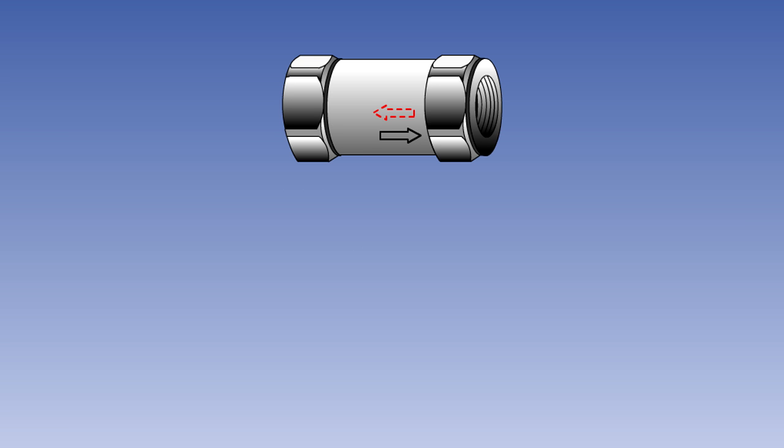A restrictor valve, or choke, is designed to permit limited fluid flow in one direction and full flow in the other. As with the non-return valve, it is marked to assist with correct fitment. A solid arrow shows the direction of full flow, with a dotted arrow indicating restricted flow.